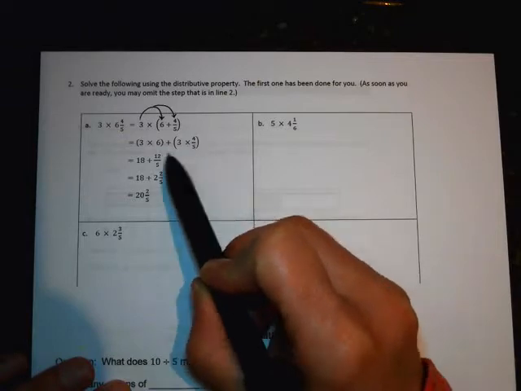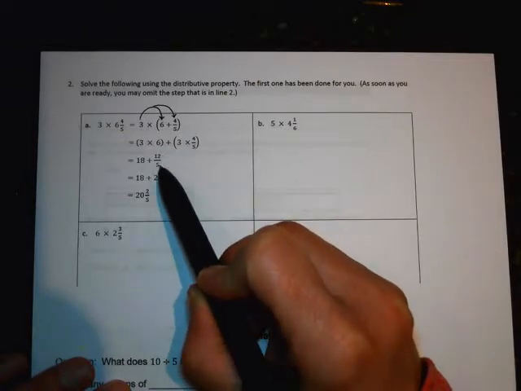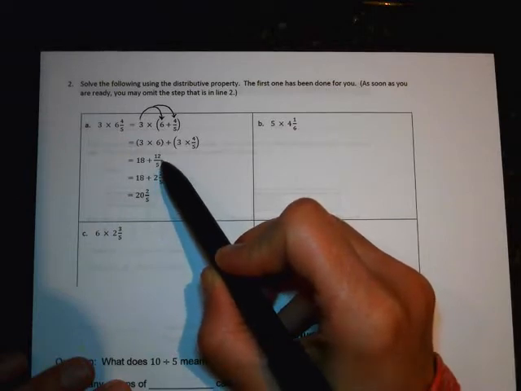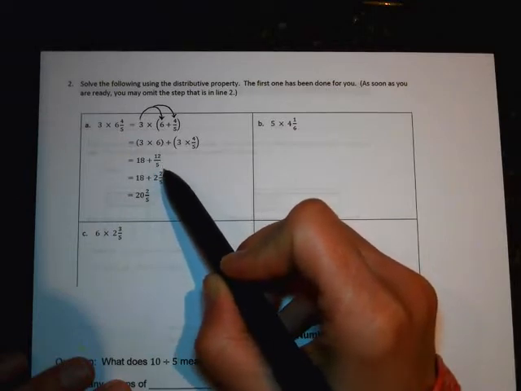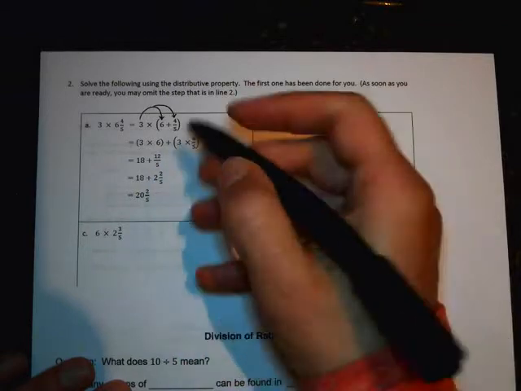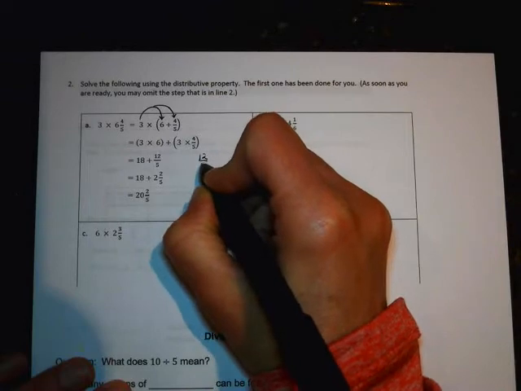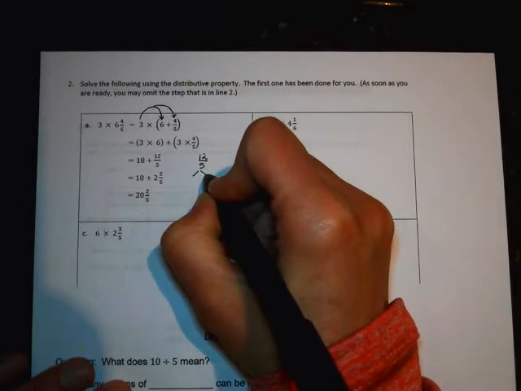And then they go from that improper fraction to a mixed number. And they said the step has been eliminated. They didn't show the step on how to do it, but this is what they would have done. They said that they eliminated it. They didn't show the step.